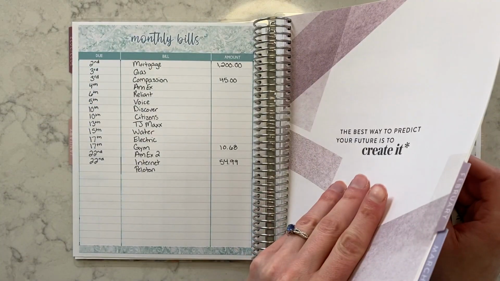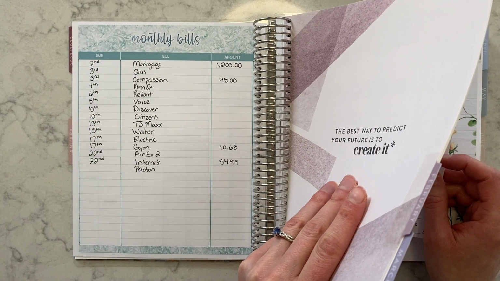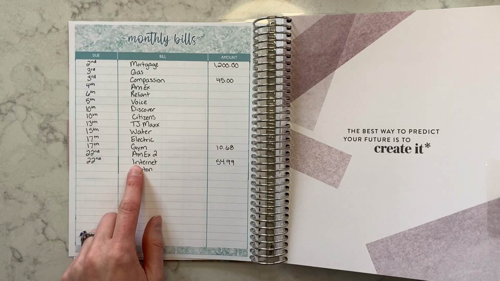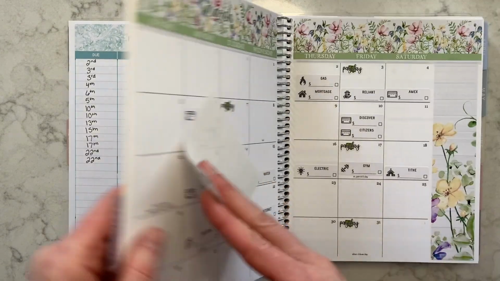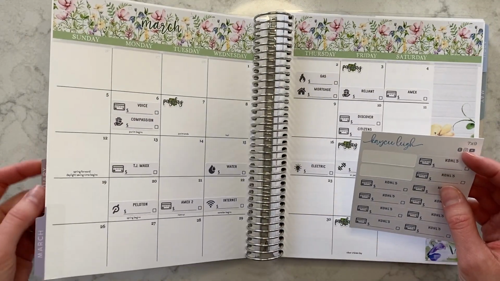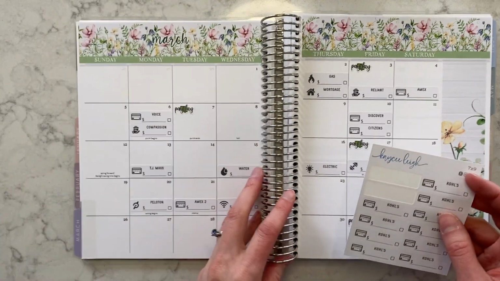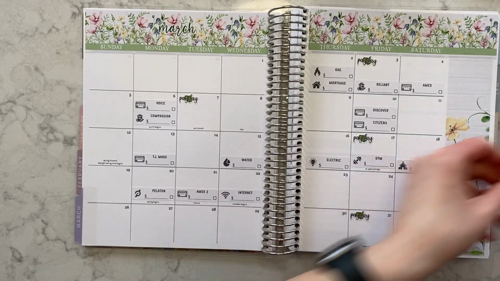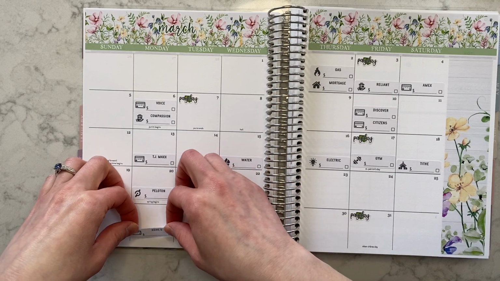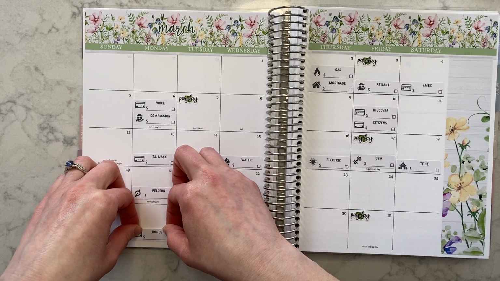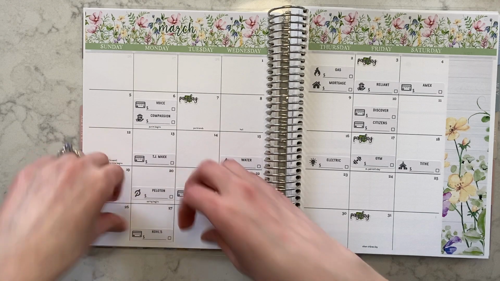All right, and then Kohl's, do we have that on here? I don't think I even have that on here. I know it's at the end of the month, so it's on the 27th, it looks like. Right there. I knew it was towards the end of the month. I need to write that up there in the front of the planner.